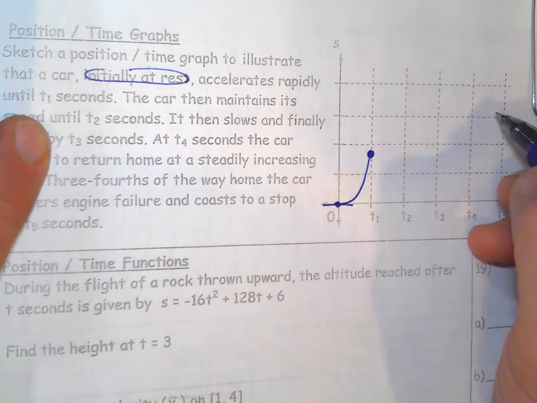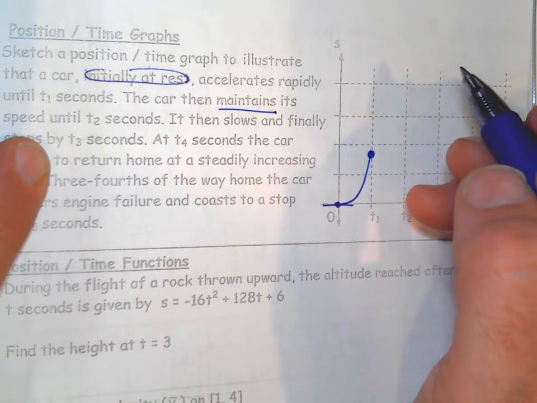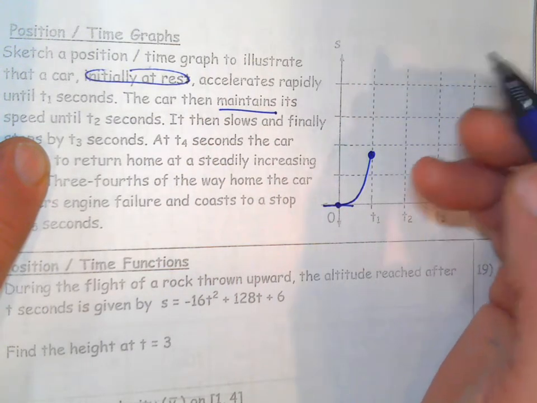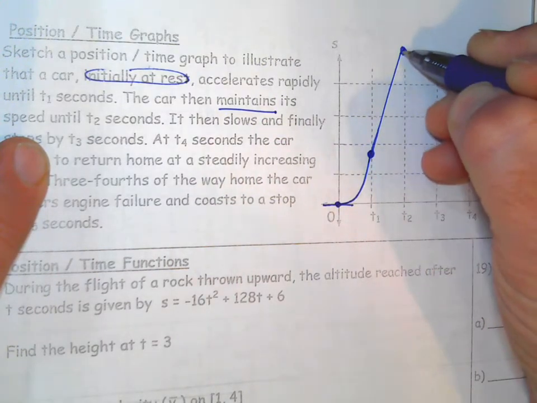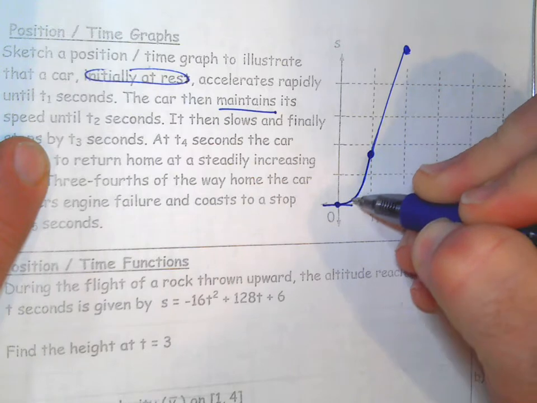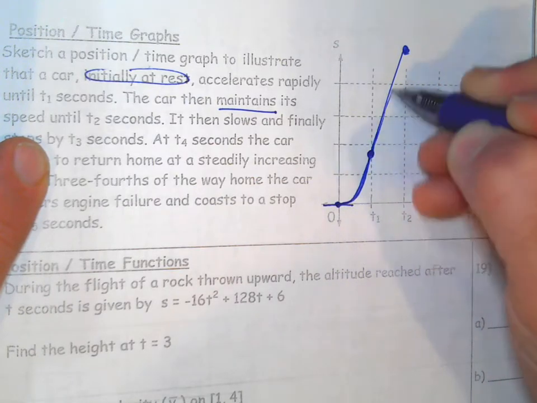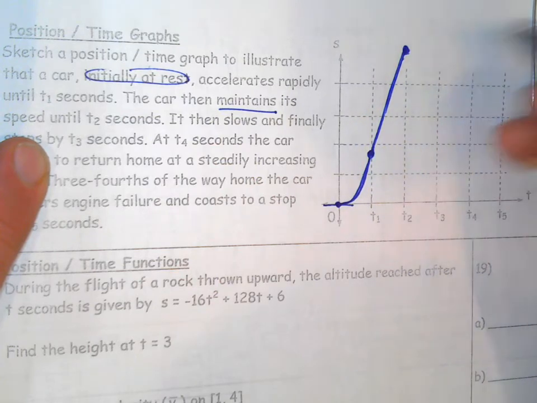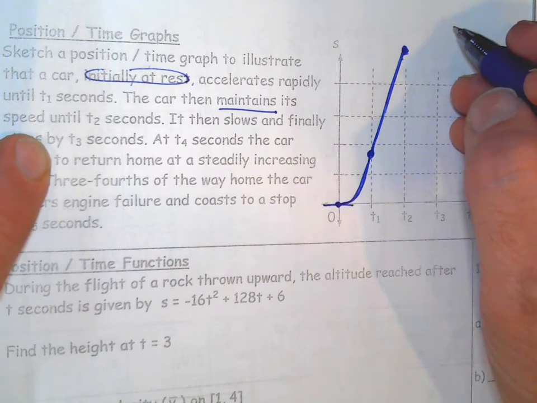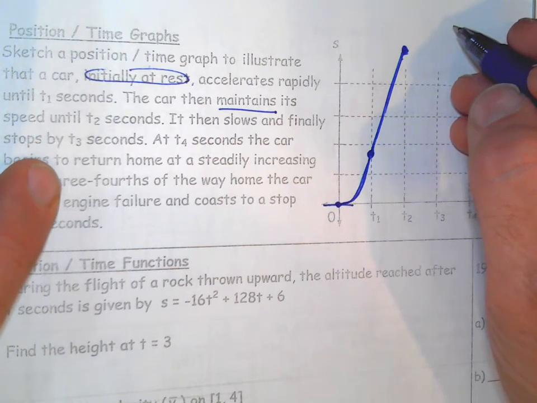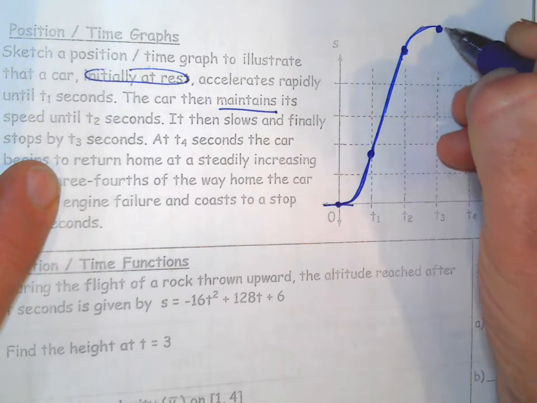The car then maintains its speed. It means it's not changing. Velocity is the slope of the position curve, so it should maintain it now. It depends on what my line looked like when I hit this, but there should be no bend or corner here. It should look like it goes perfectly into it, and this part's a straight line. Now my graph's just going to be super tall, but yours doesn't have to be as tall. Then slows and finally stops at T3. So it's going to bend back downwards to a 0 slope gradually.